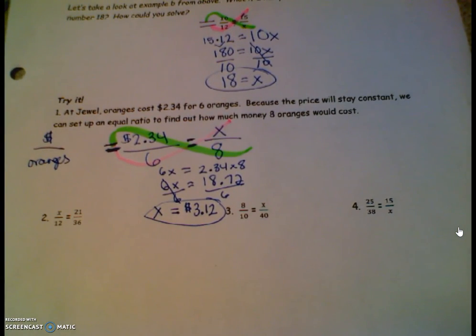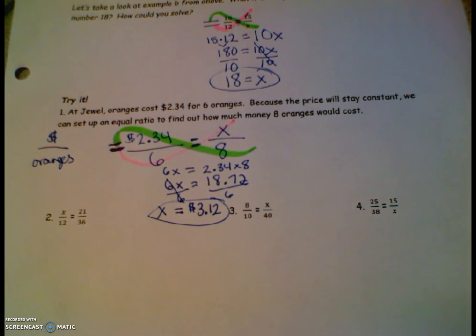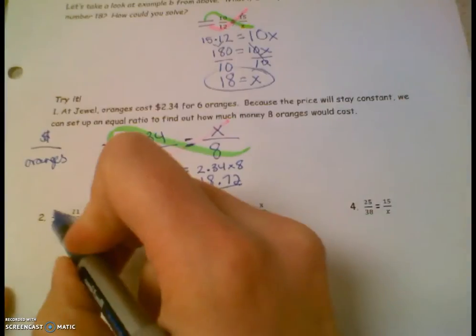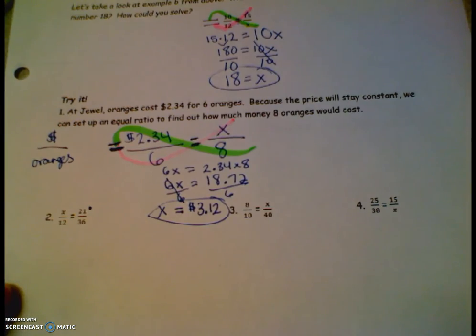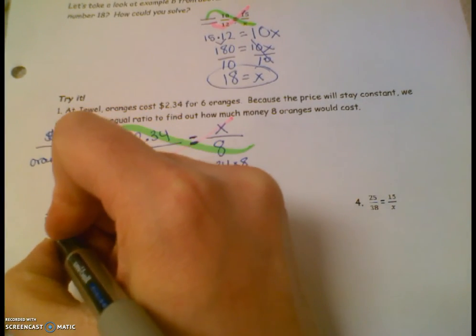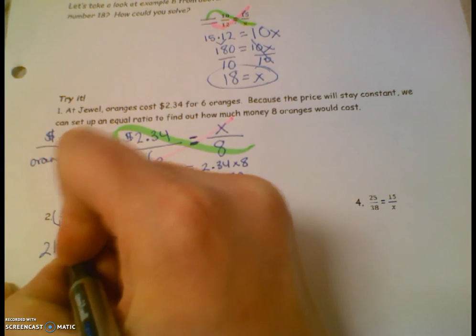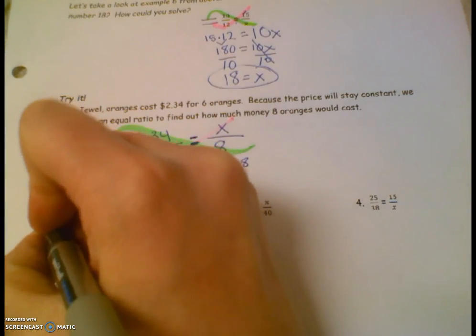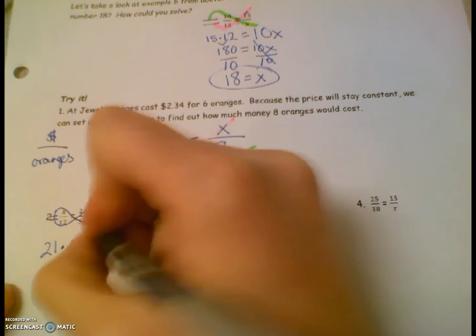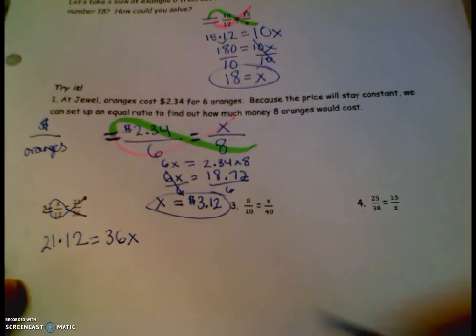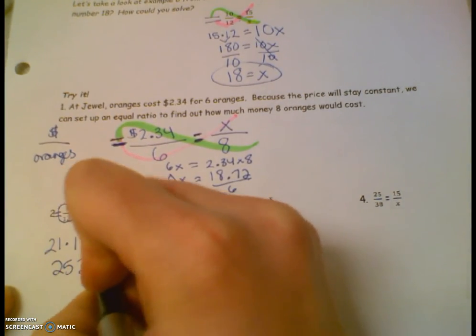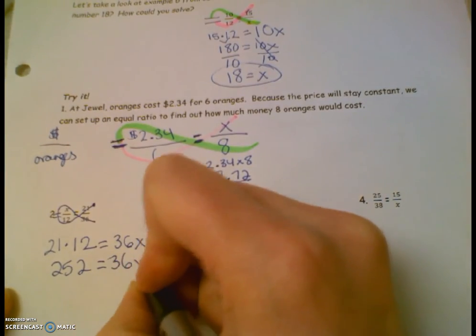All right, we're going to go ahead and take a look at just some normal proportion problems, and we're going to use our proportion fish to solve that. So x over 12 equals 21 over 36. What I'm going to do is start in the top right hand corner, and I'm going to multiply my cross products, 21 times 12, and I'm going to set them equal to my other cross products, 36x, 36 times x. 21 times 12 is 252, and that's going to equal 36x.